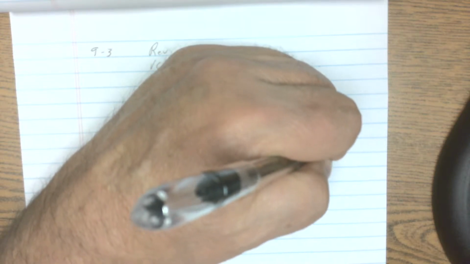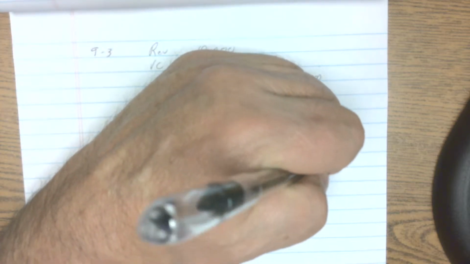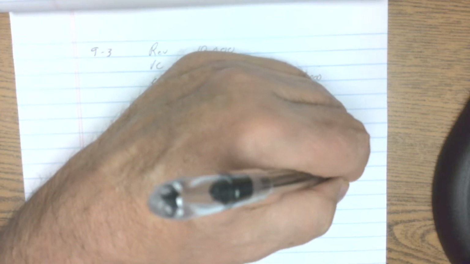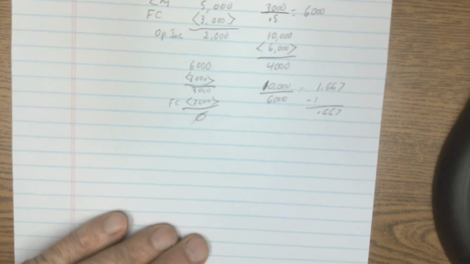That is going to be 1.667. Subtract the 1 gives you 0.667. So we were 2/3 over. Okay, so that's margin of safety.